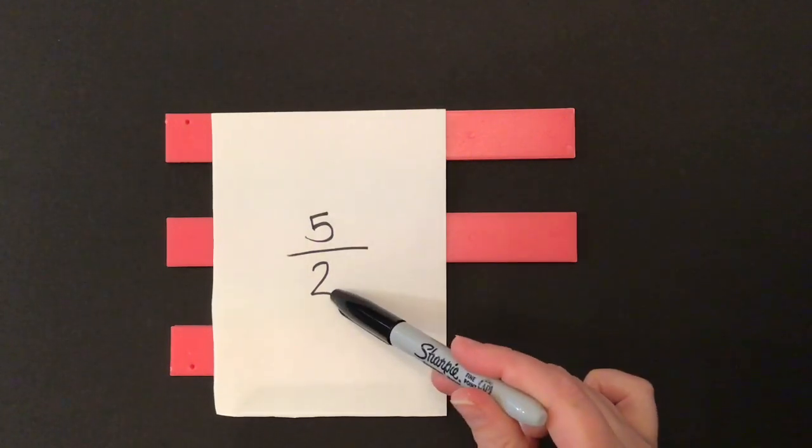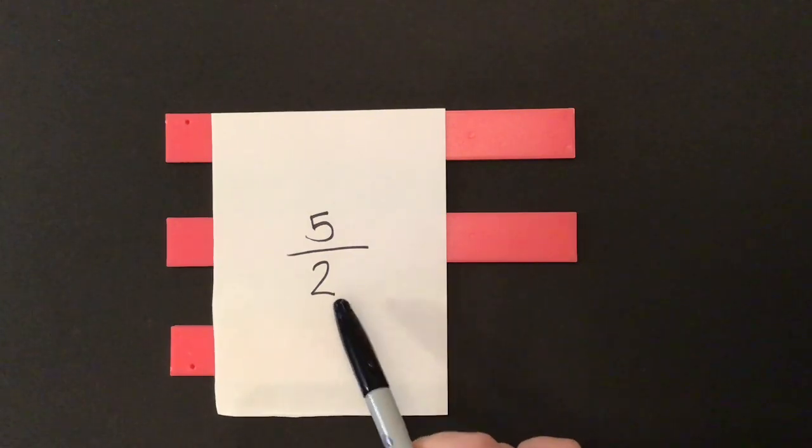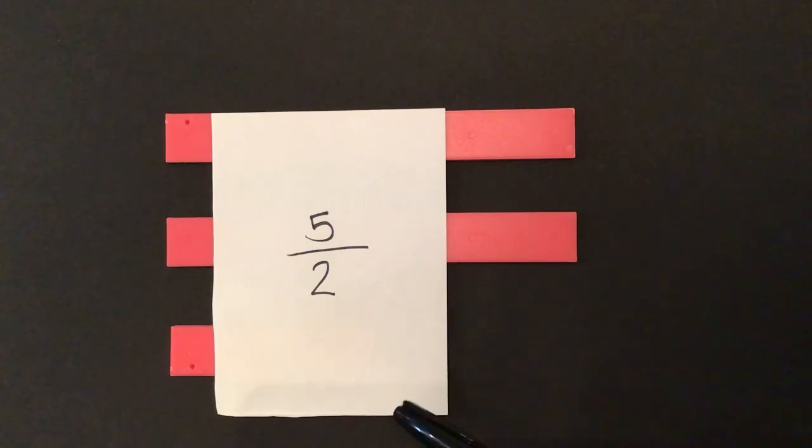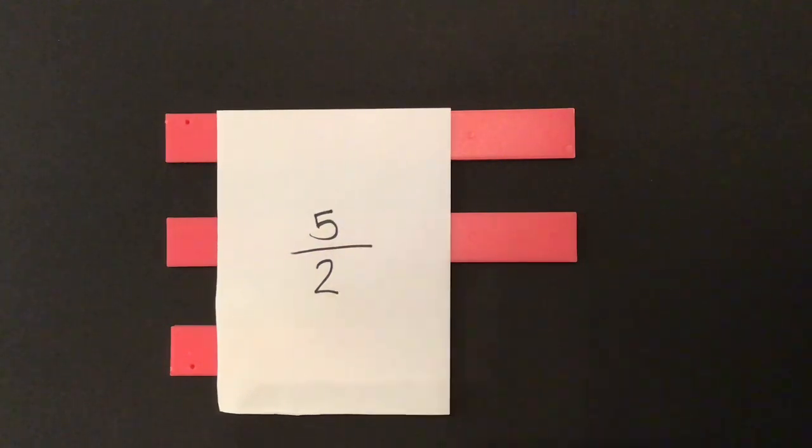So remember that the denominator tells us how many pieces are in the whole, how many equal-sized pieces. And so anytime that the numerator is larger than the denominator, that means that we have an amount that's more than 1 whole. That's what we're going to practice today, is looking at fraction amounts and writing names for those amounts.